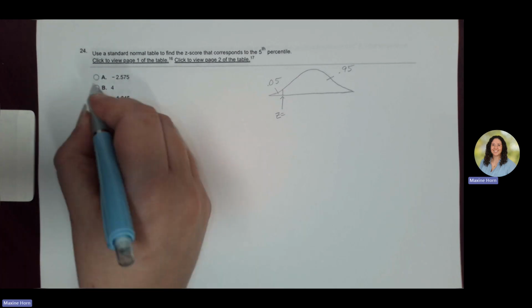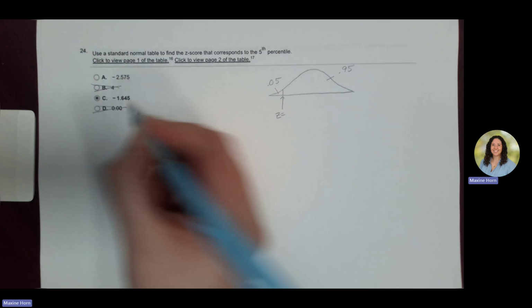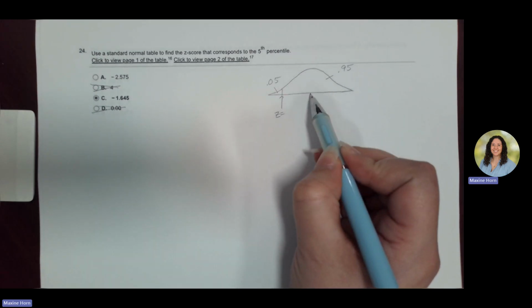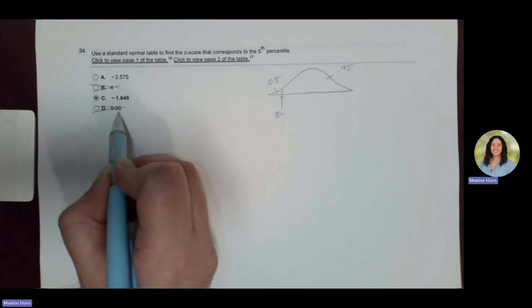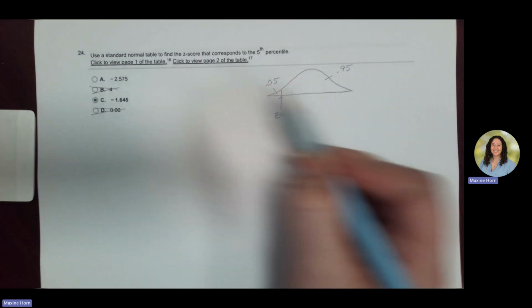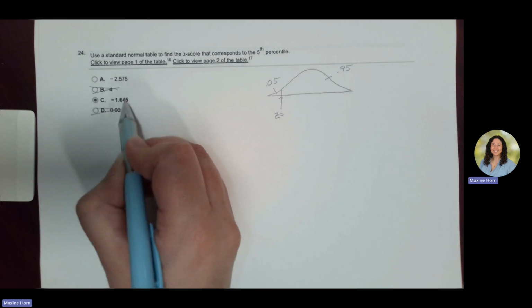Also, as a general test-taking strategy, you can rule out this and you can rule out that. A z-score of 0 would be right in the middle. That would be 50%, not 5%, so we can rule that out. 4 is really far to the right, that's positive, so we can rule that out. So we've got these two negative values.